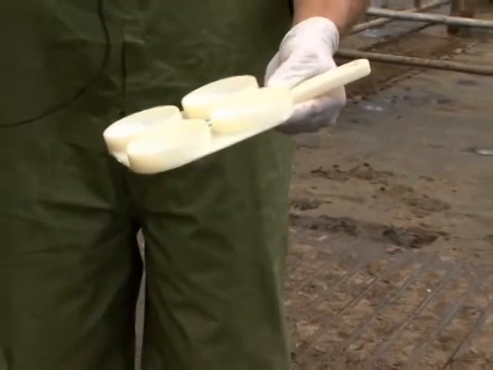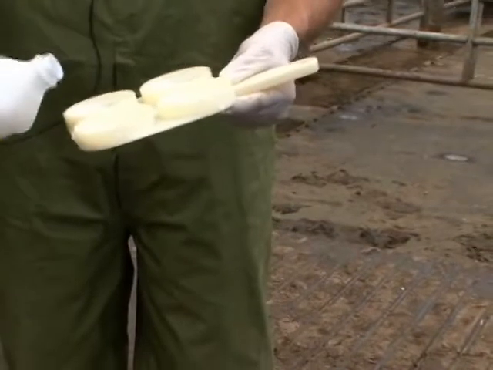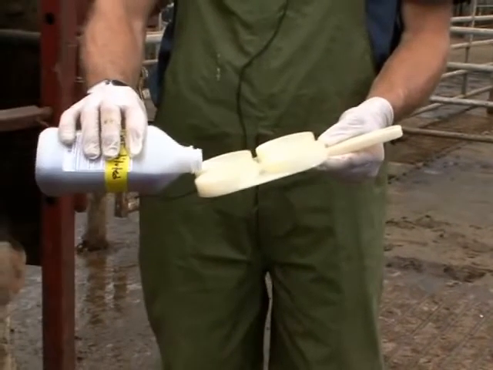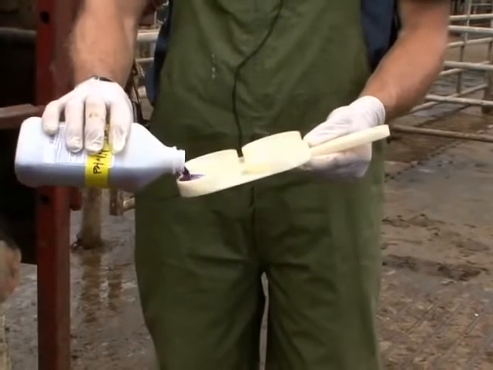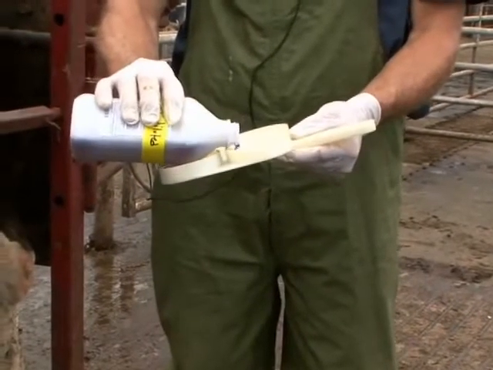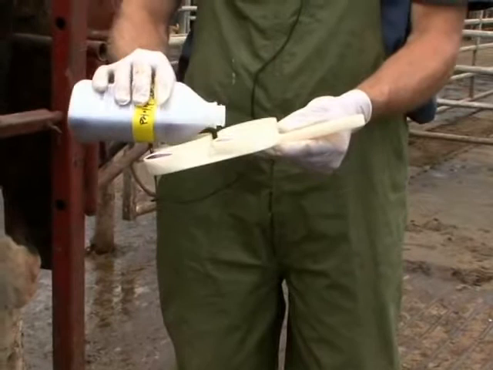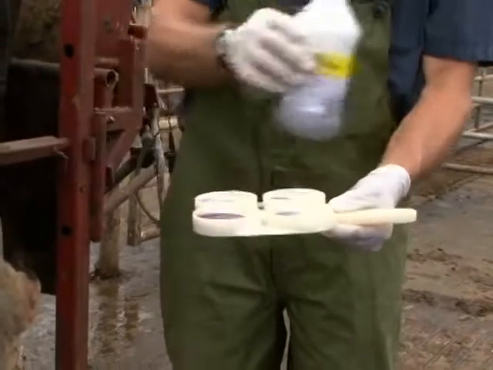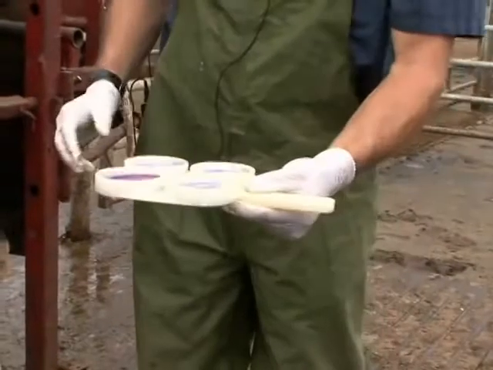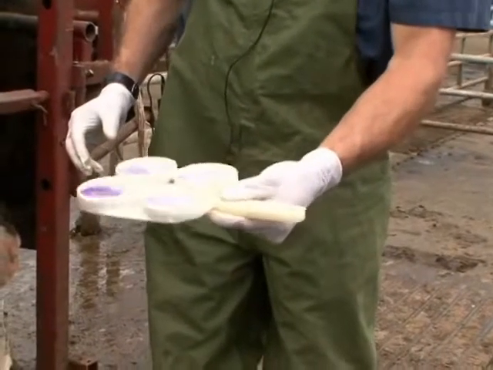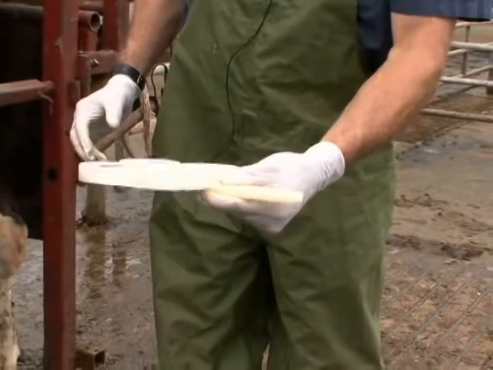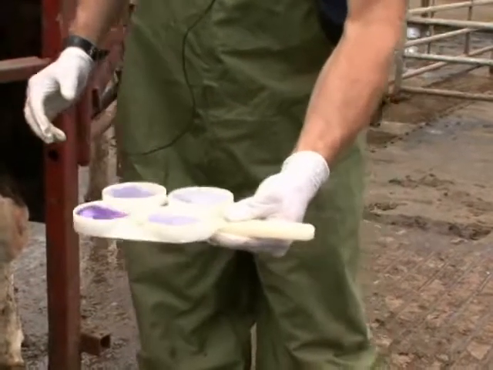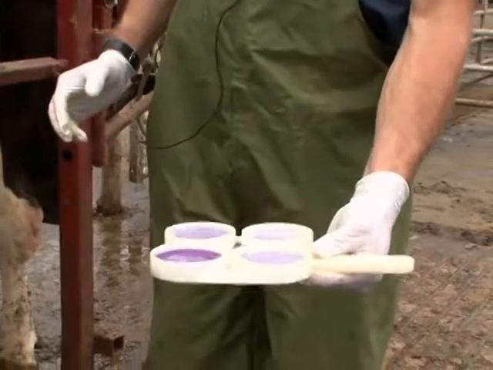And then we add an equal amount of reagent to milk per well. This isn't an exact measurement. It's cow side. We just try to guess or estimate how much milk is in each of these wells, and we add the reagent to each of these wells. And then once we have enough reagent in each, we rotate it and shake it and rock it back and forth until we get a complete mixture of the reagent with the milk.